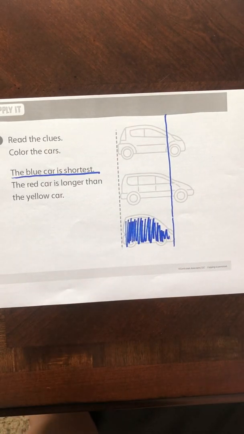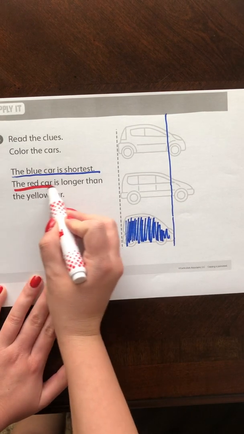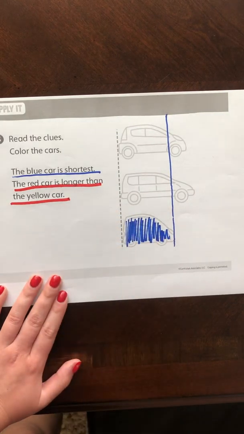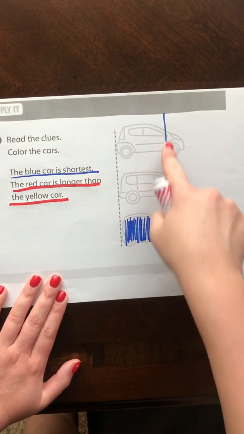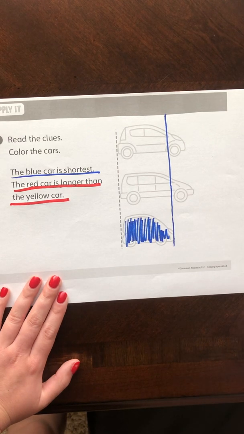Next, what we know is that the red car is longer than the yellow car. Well, we don't know which car is yellow, but we do know that the red car is longer than that car. So, the longest car is going to be red.